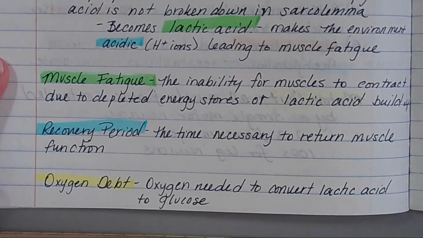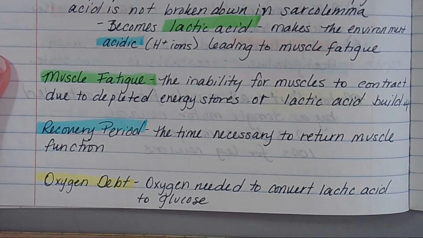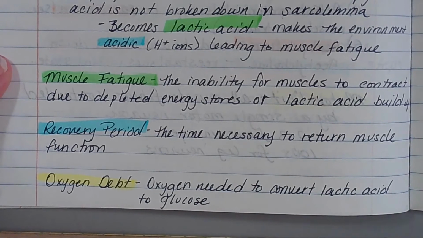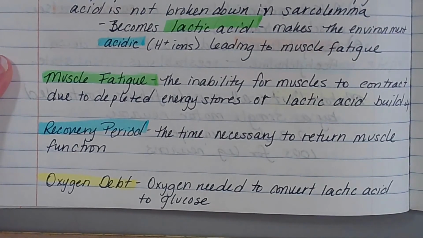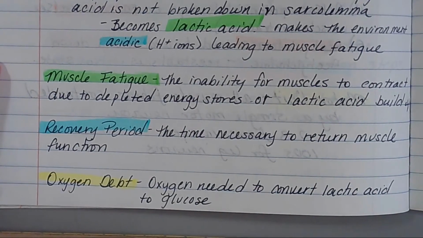You guys might have heard of sleep debt or something like that, where you need to sleep a certain number of hours for your body to get back to normal. That's kind of a weird thing to be thinking about, that it may or may not be true. But oxygen debt is something that's definitely true, right?